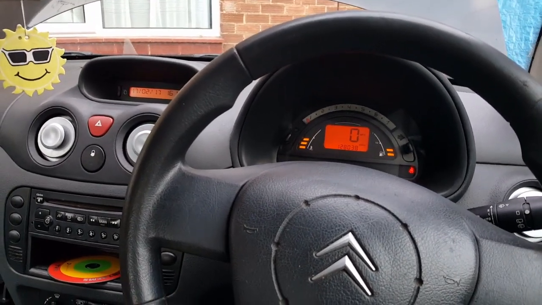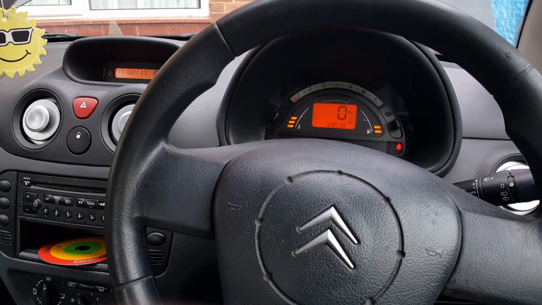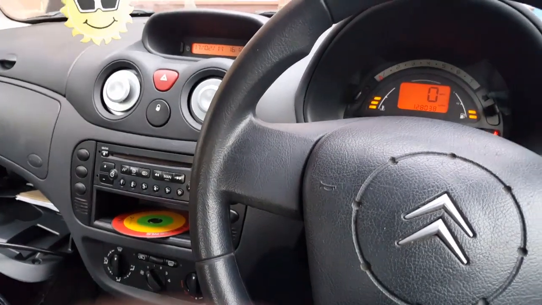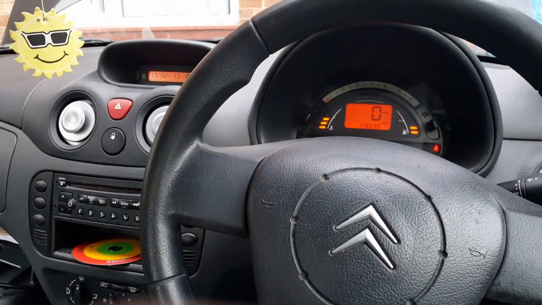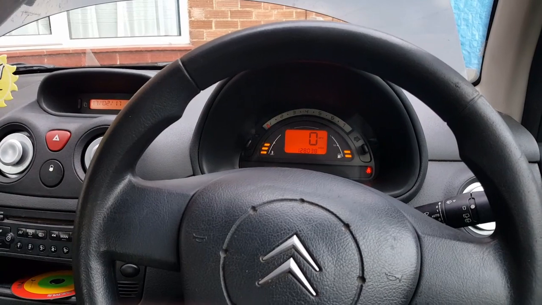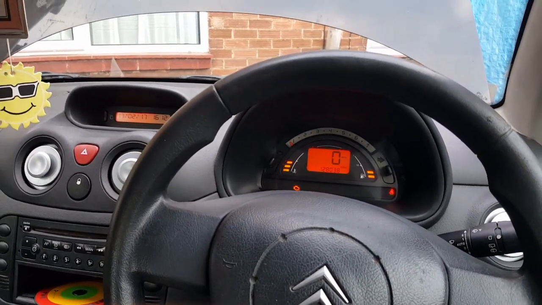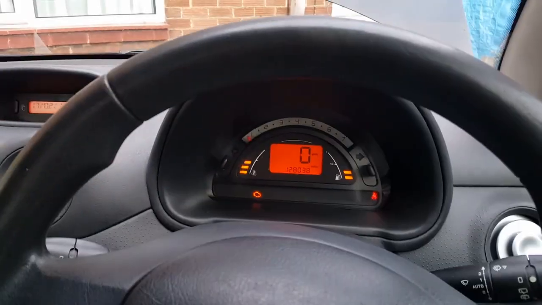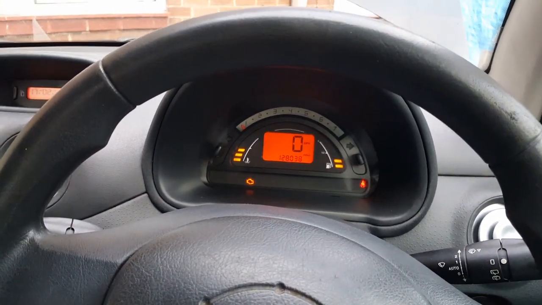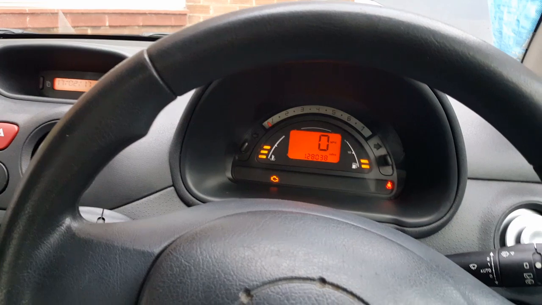And this video today is on a 2004 Citroën C3 with the 1.4 liter HDI engine, so it's a diesel. And this car came to me. As you can see, the engine is running and the engine light is on, and the car is in limp mode.